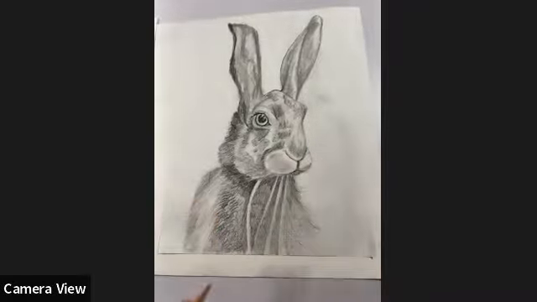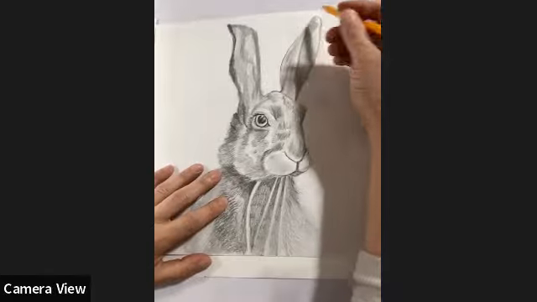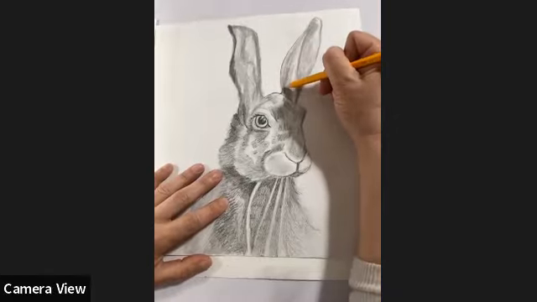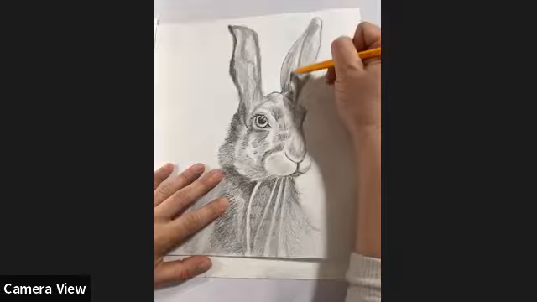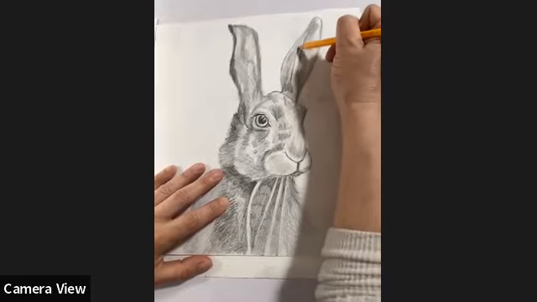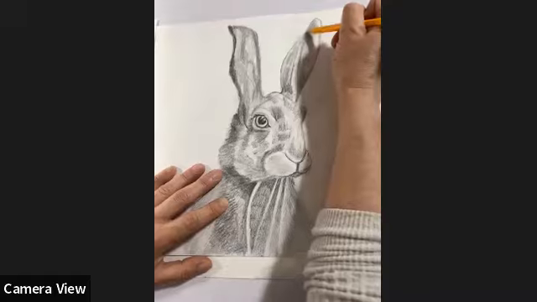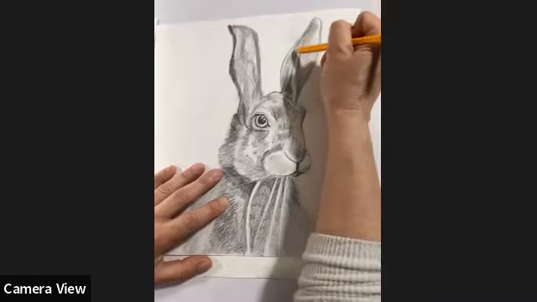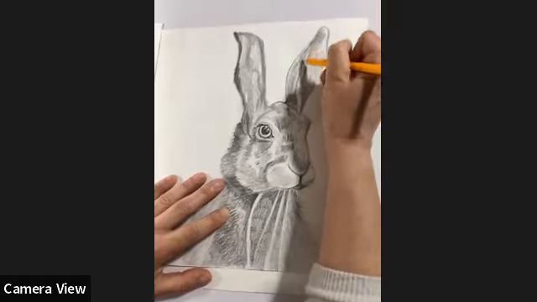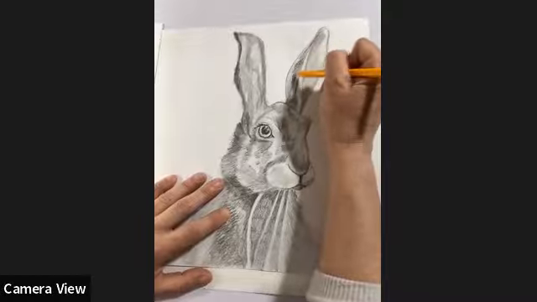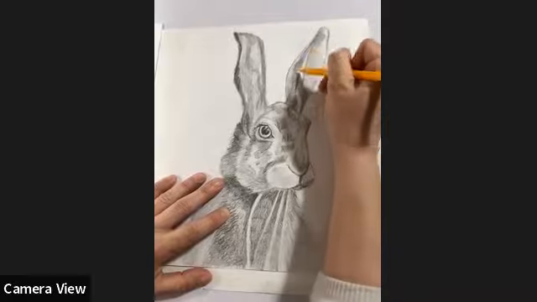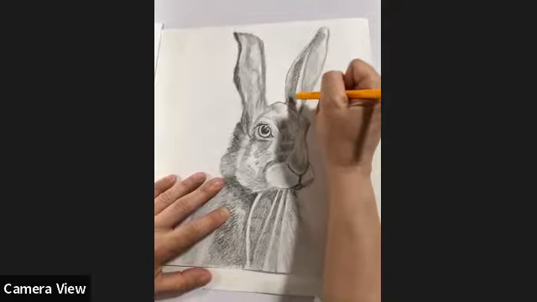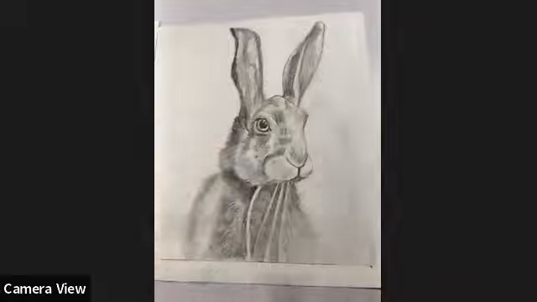And then we're going to finally go to the ears, and we're just going to add, on the right ear, some dark shading on top of the kind of dark shading we did on the left, but you're going to be doing individual lines going from left or top to downward.